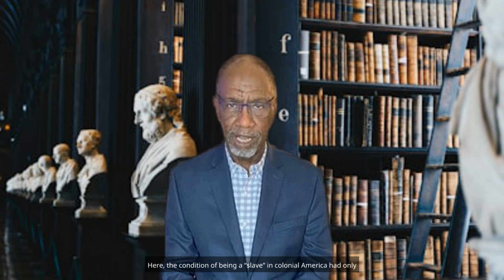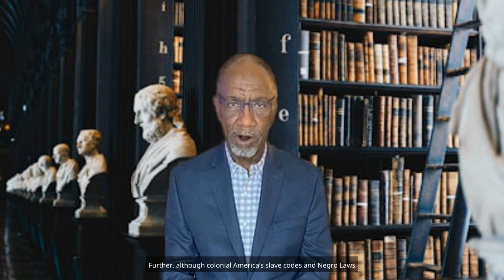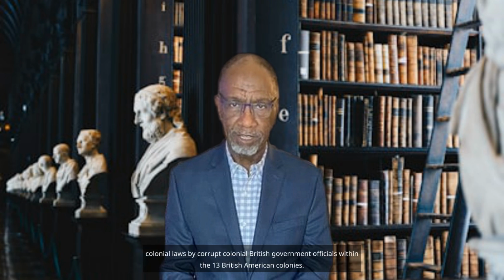Here, the condition of being a slave in colonial America had only an extra-legal underpinning, and yet it became inheritable and permanent due to the corruption of colonial America's 13 British American governments. Further, although colonial America's slave codes and Negro laws violated English law, they were enforced as being lawful, codified colonial laws by corrupt colonial British government officials within the 13 British American colonies.